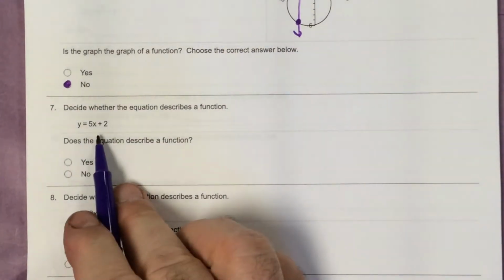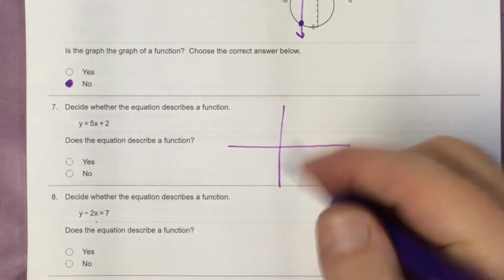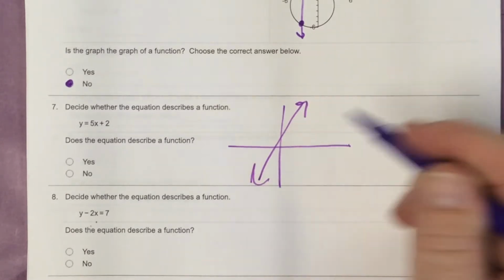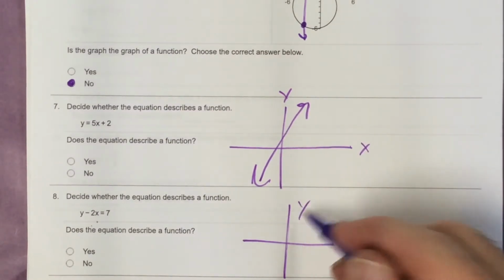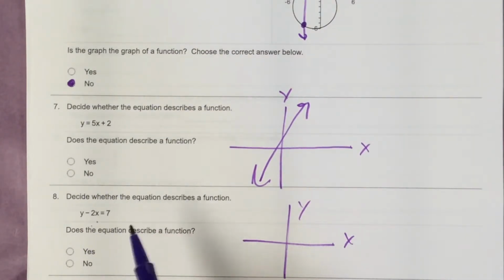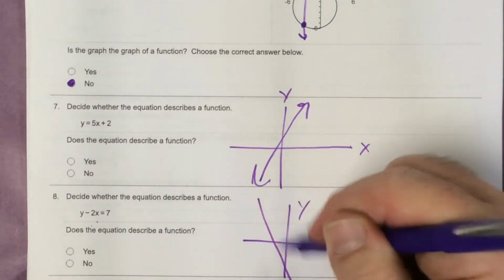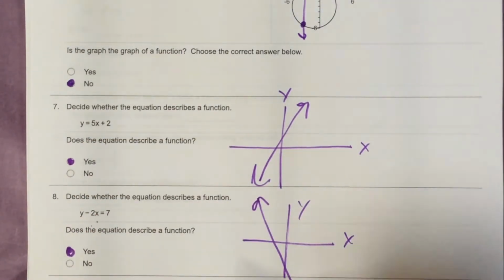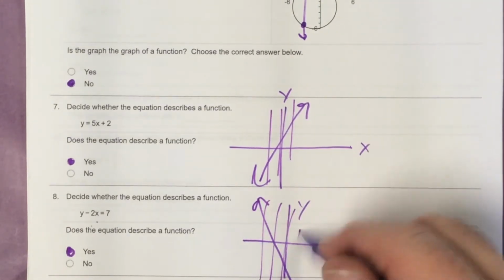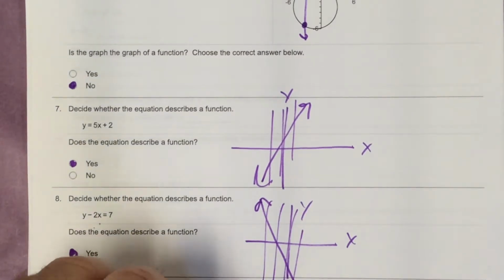In the next two questions, you're going to see y equals 5x plus 2 and y equals -2x plus 7. You could graph these lines if you want to, but the line is going to be a straight line. Any line of the form y equals mx plus b, where you have an x and a y and it's straight, is absolutely going to be a function. As long as it is a straight line, you will never be able to cross it with a vertical line more than once.